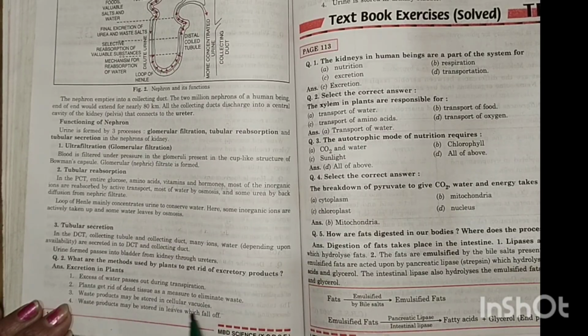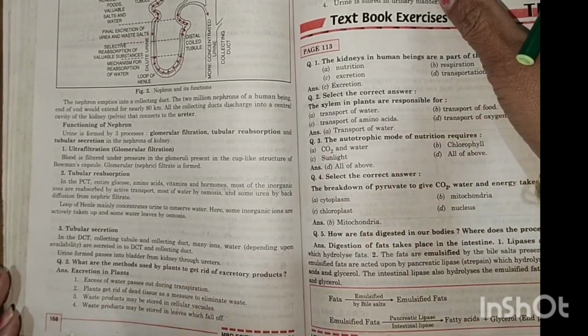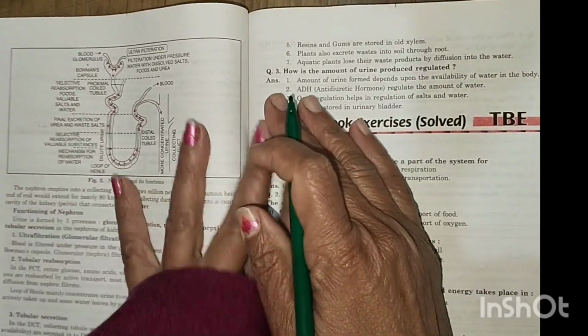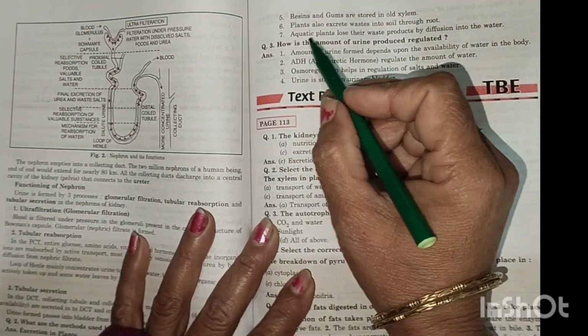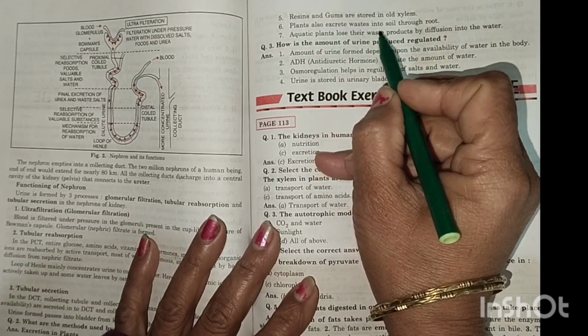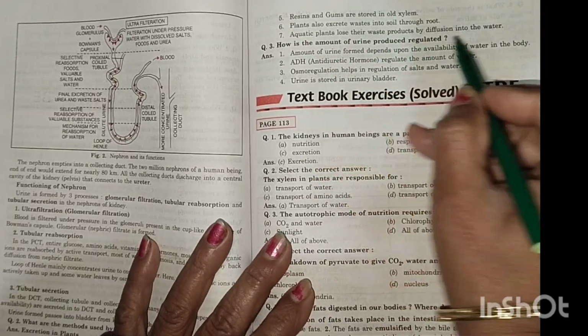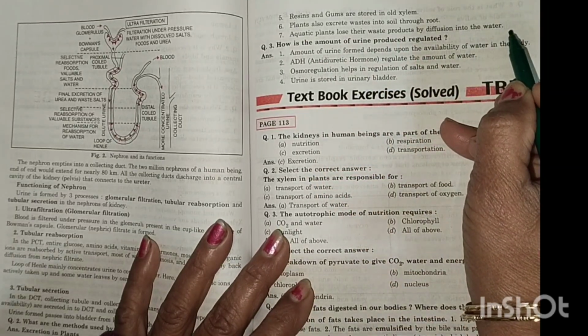Waste products may be stored in the cellular vacuoles. Waste products may be stored in the leaves which fall off. Resins and gums are stored in the old xylem. Plants also excrete waste into the soil through roots. Aquatic plants lose their waste products by diffusion into the water.